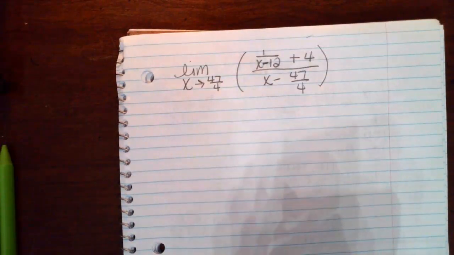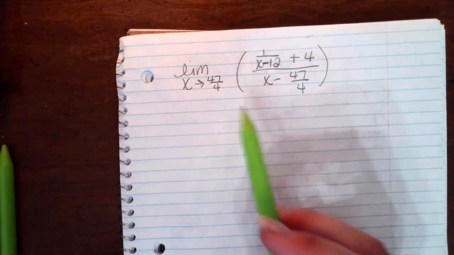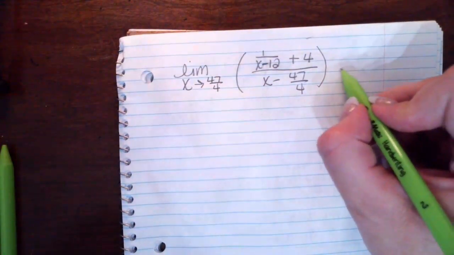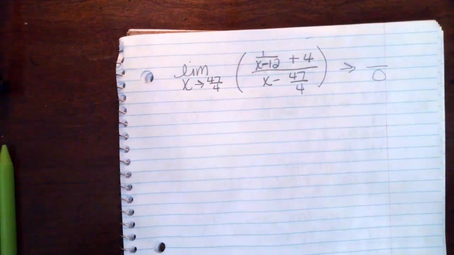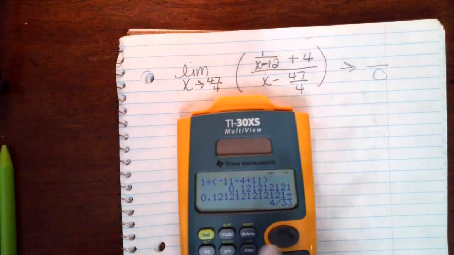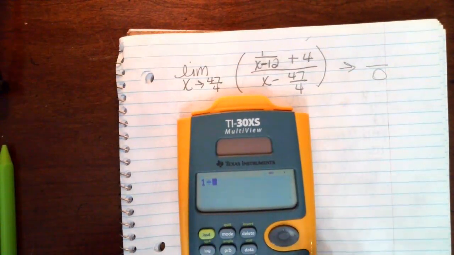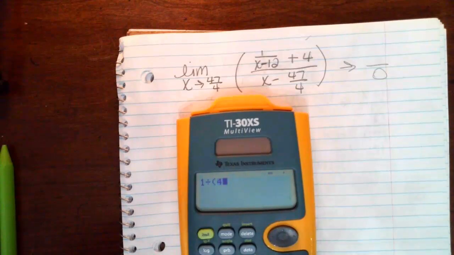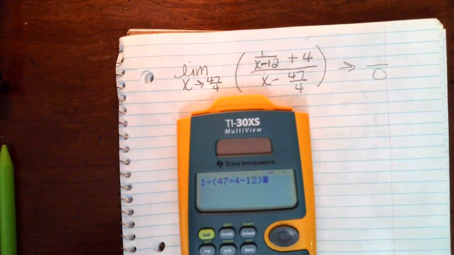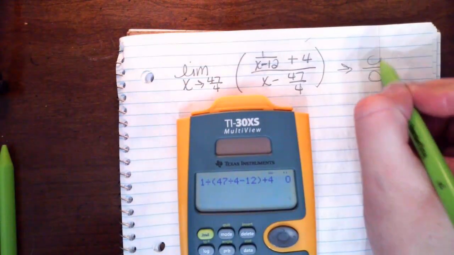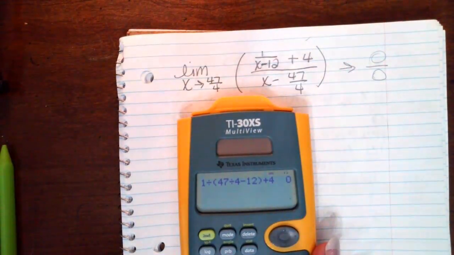All right, if I sub in 47/4 into my denominator, 47/4 minus 47/4 is 0. And if I sub in 47/4 into my numerator, I get 1 divided by 47/4 minus 12. And then I'm going to add 4 to that. And I get 0. So I have 0 over 0 again.